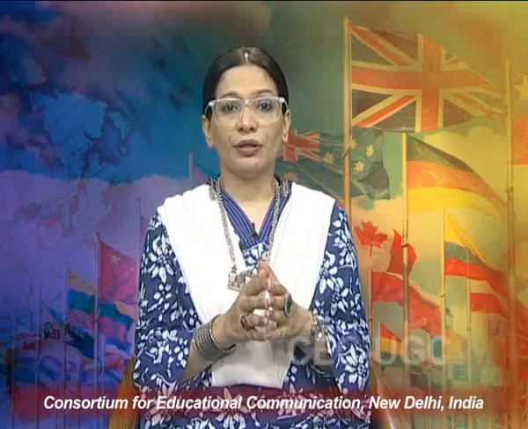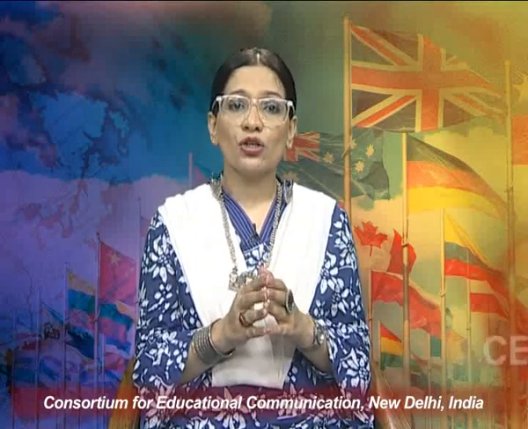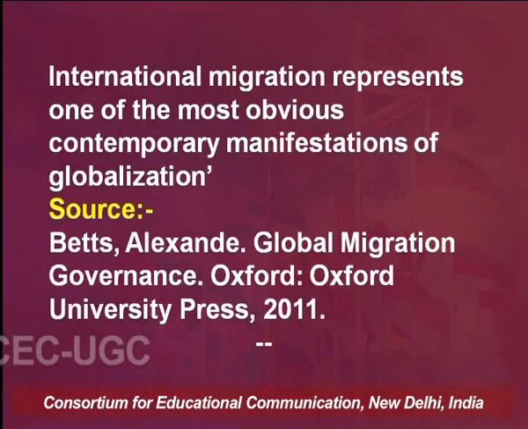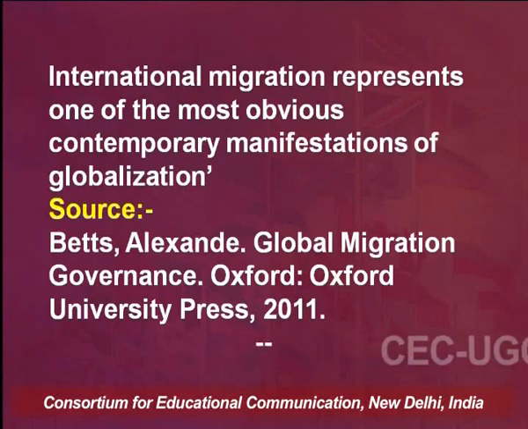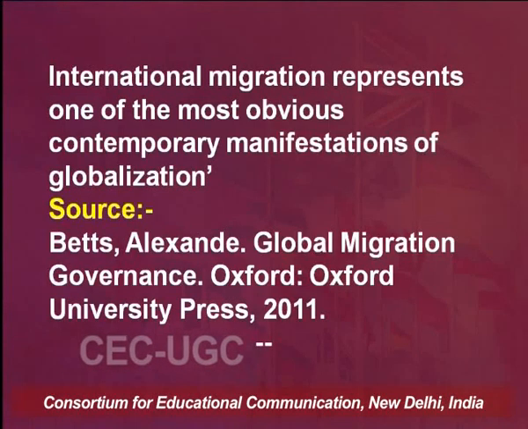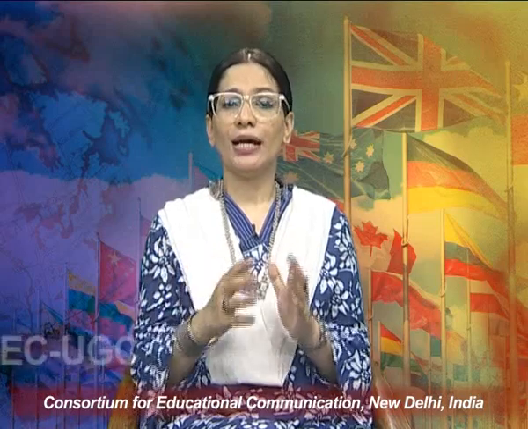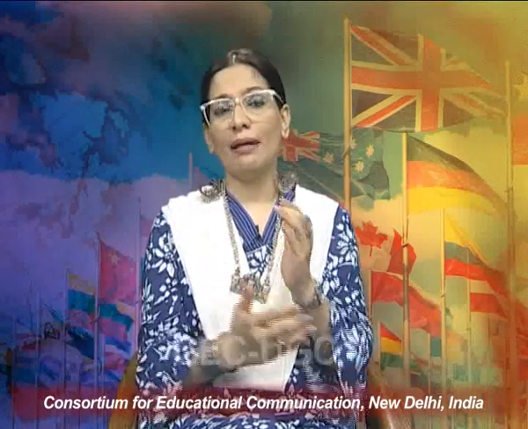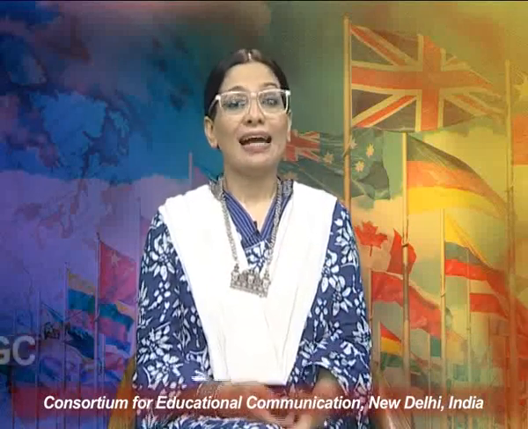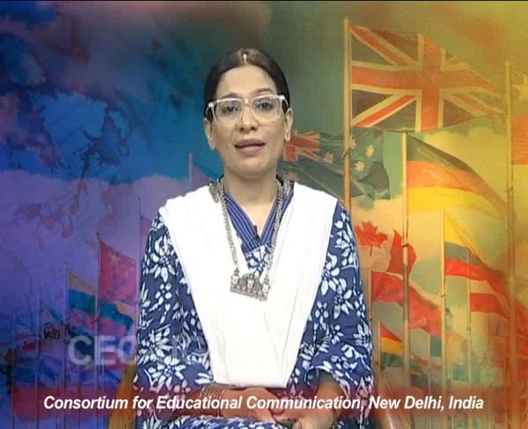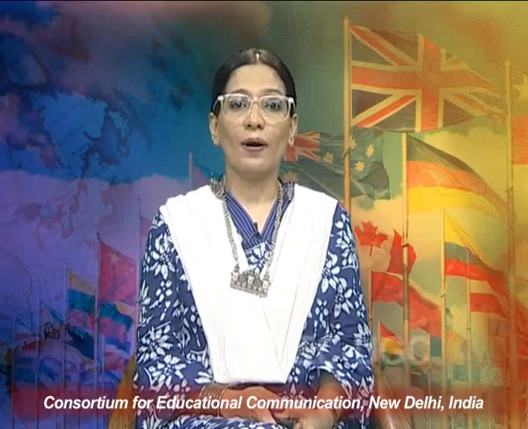International migration represents one of the most obvious contemporary manifestations of globalization. We take reference to the work of Alexander Betts, Global Migration Governance, Oxford University Press. In this work, the idea is that when we try to visualize globalization, one of the most obvious images of it comes from how today international migration has made the shrinking of time and space possible for the global world.